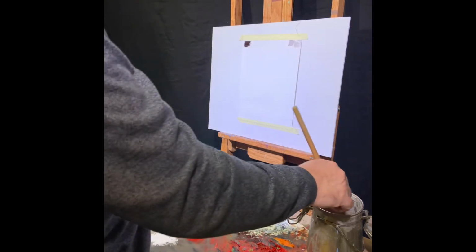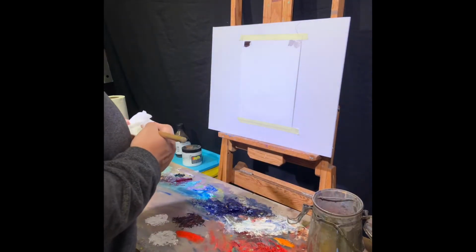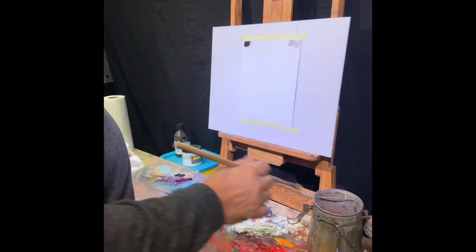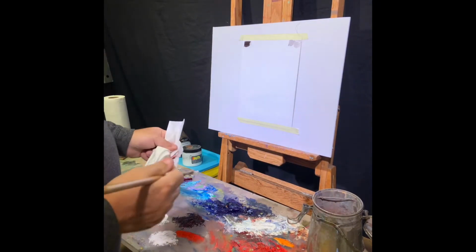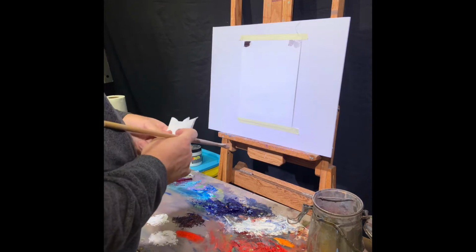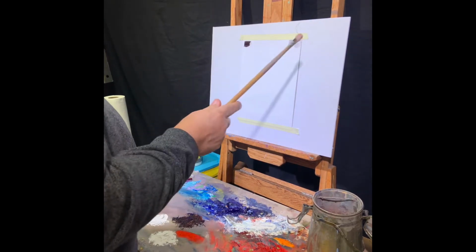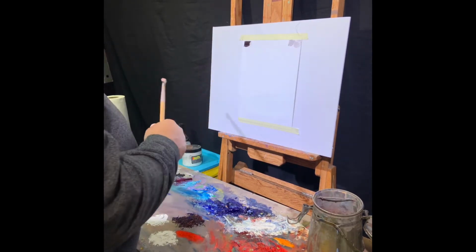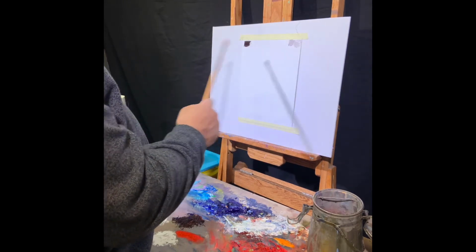Want to talk about value. Value is probably the most important part of a painting. Value is how dark something is or how light something is.